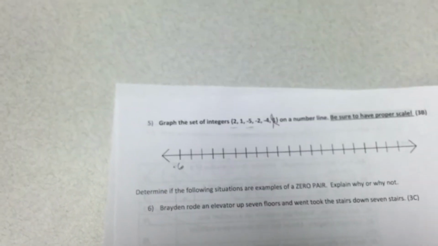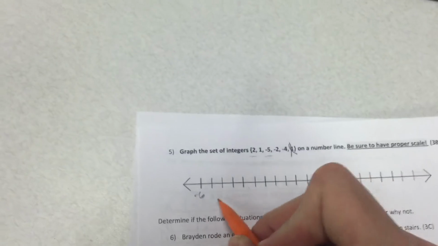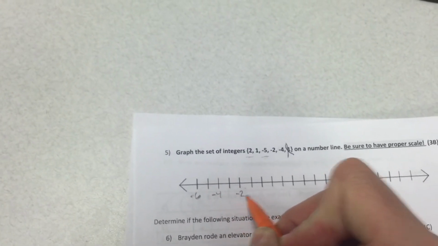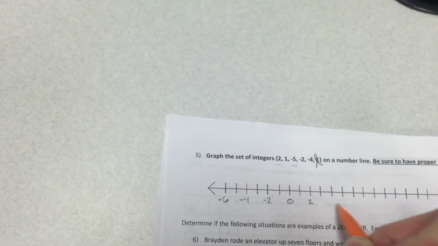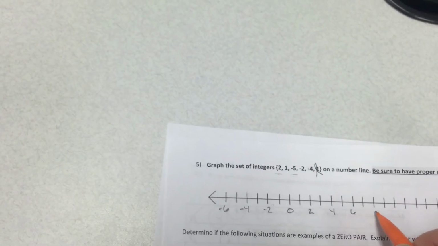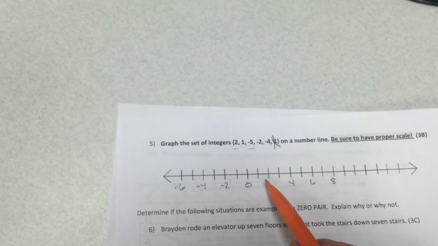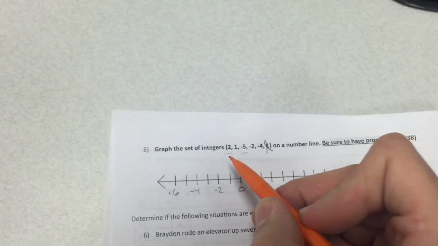That ensures that I get my negative 5 in, and then I'm just going to go through negative 4, negative 2, 0, 2, 4. I could keep going. I don't have to because I know 2 was that largest number, and that's where I need to stop. So now I'm just going to go through my list.